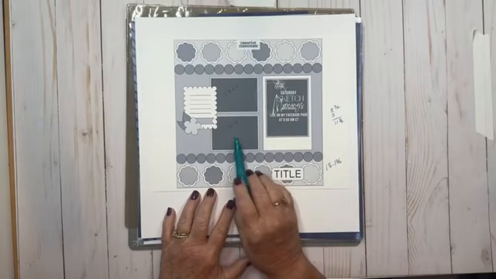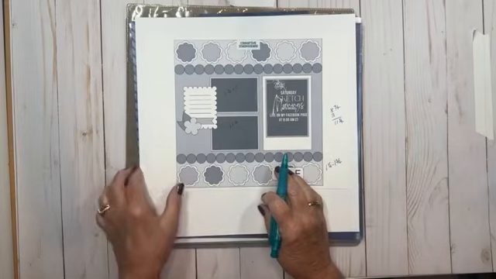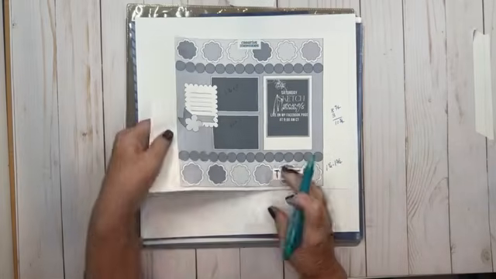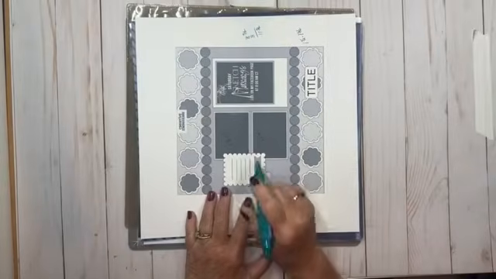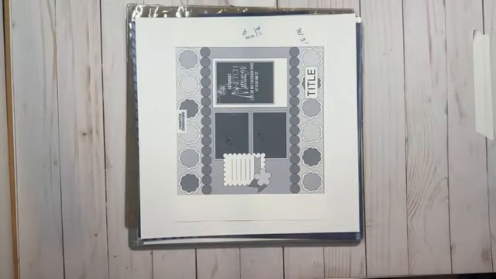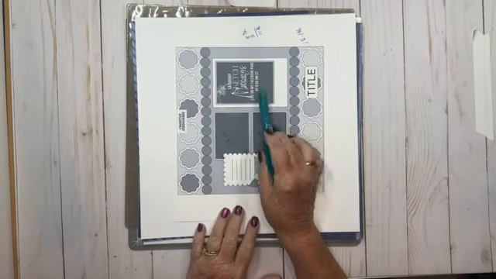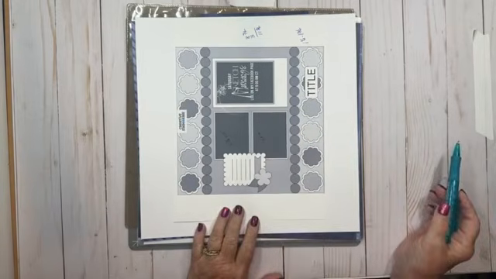Now it just so happens that I am going to use 3x4 pictures, but they are vertical. And so I need to turn my sketch this way so that my pictures are up and down. It gives the sketch a whole different look, doesn't it? So will I still use this? I'm going to.